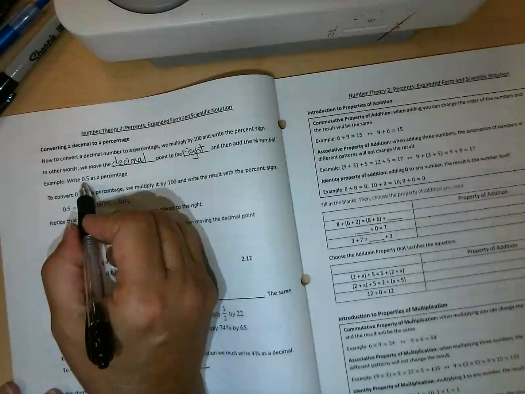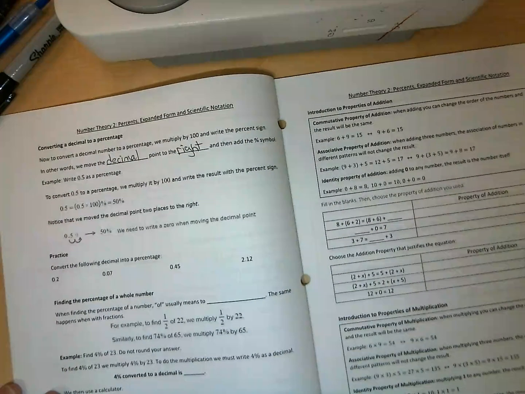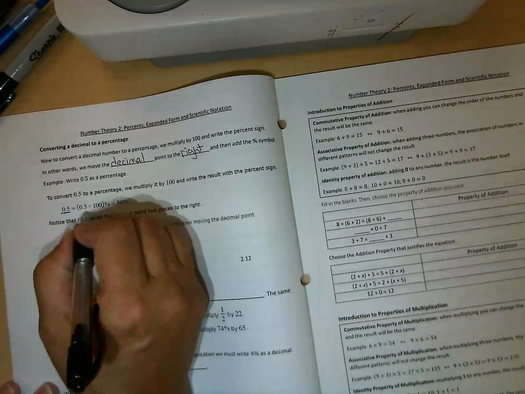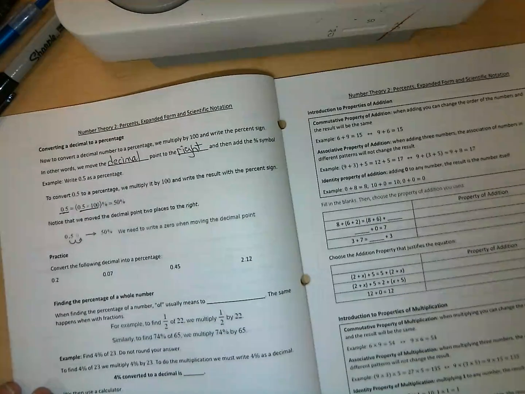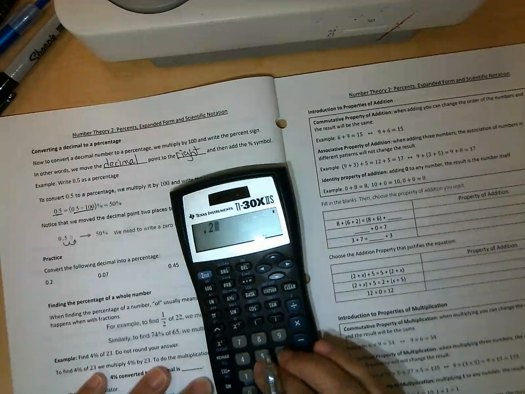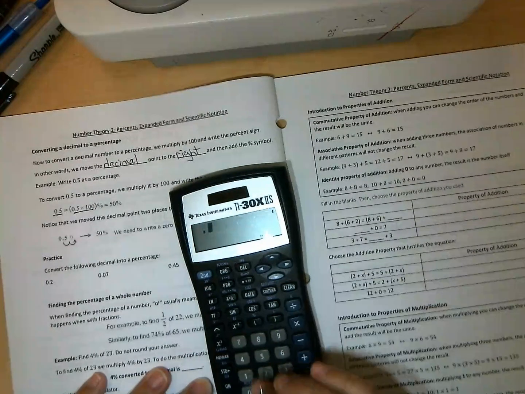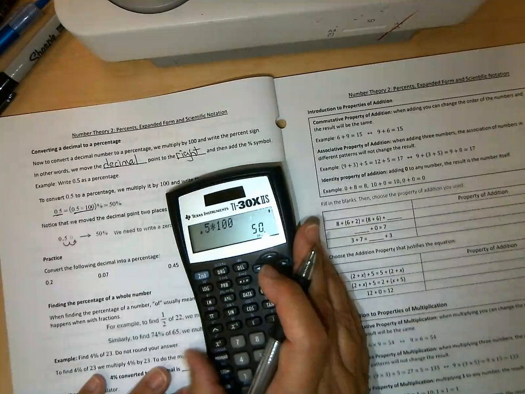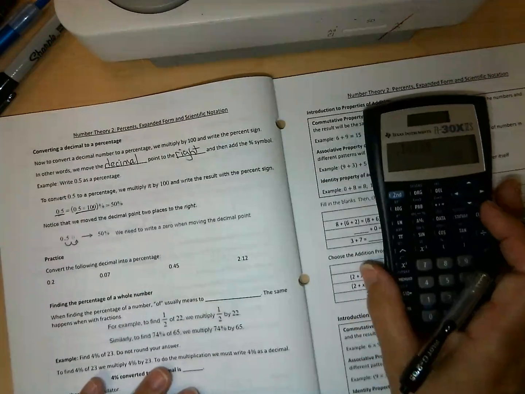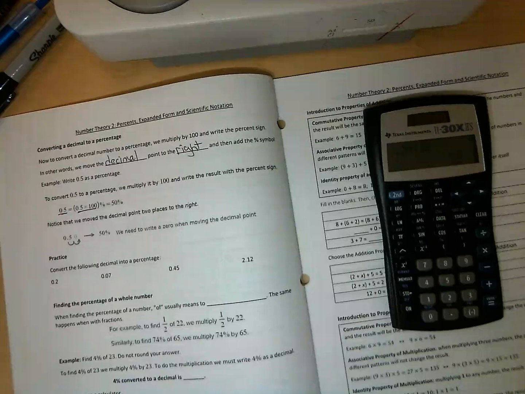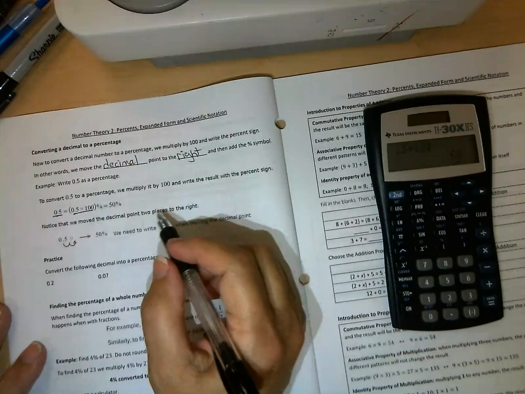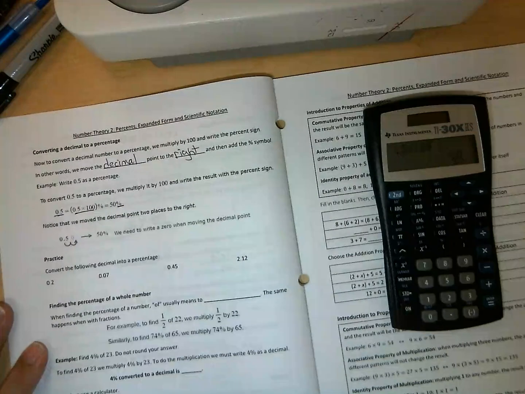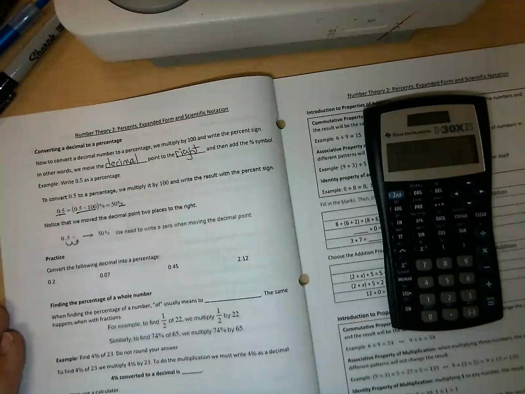So if we have 0.5 and we want to convert that to a percent, we take that 0.5, we can multiply it by 100. Don't be afraid to get your calculator out. 0.5 times 100, and we'll get 50. So 0.5 is basically like 50 cents, which is half, so it's 50%. And don't forget to add your percent sign.